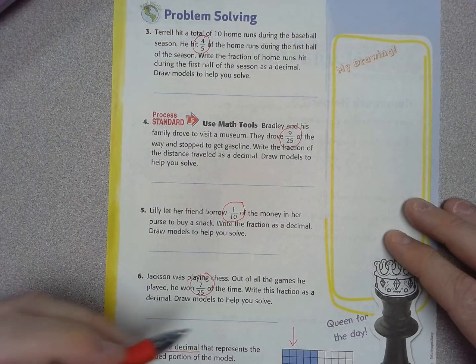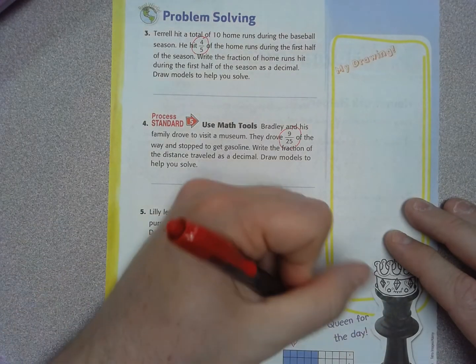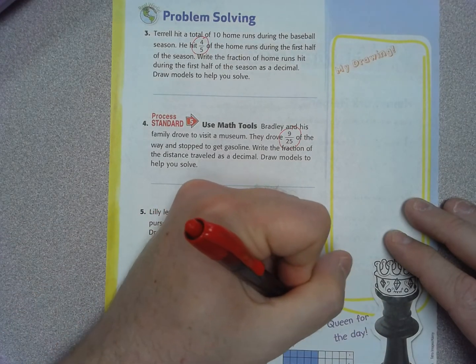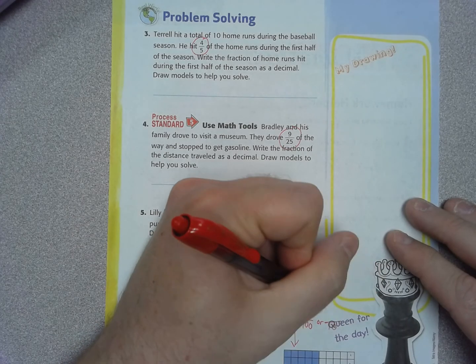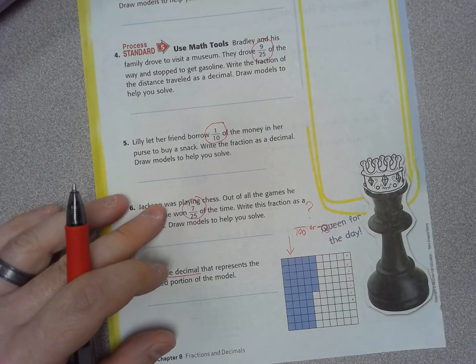So count those. Look how many little dots there are. Think of that to what you're going to get. Is it going to be over 100 or is it going to be over 10? That is the question. All right. So think about that as you guys are doing that.